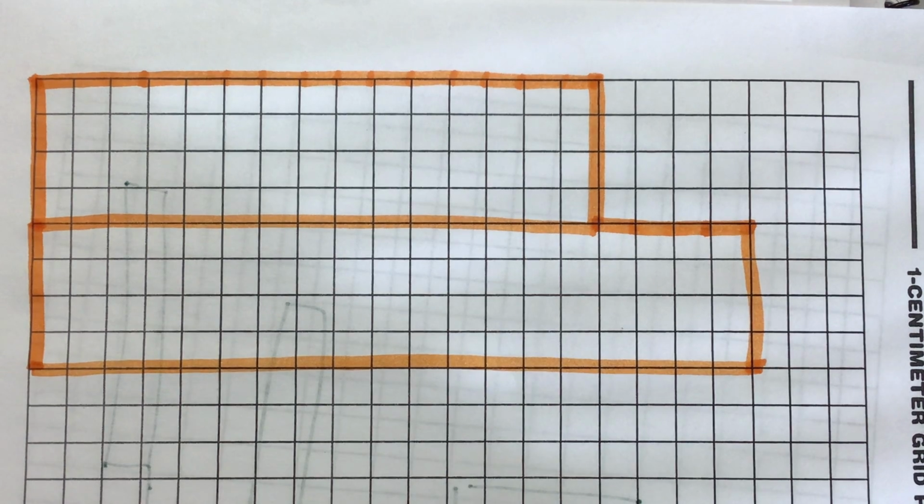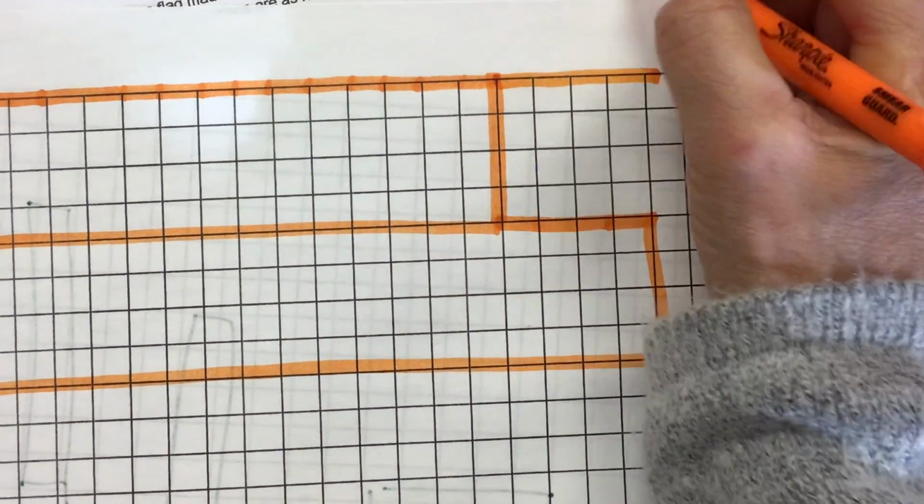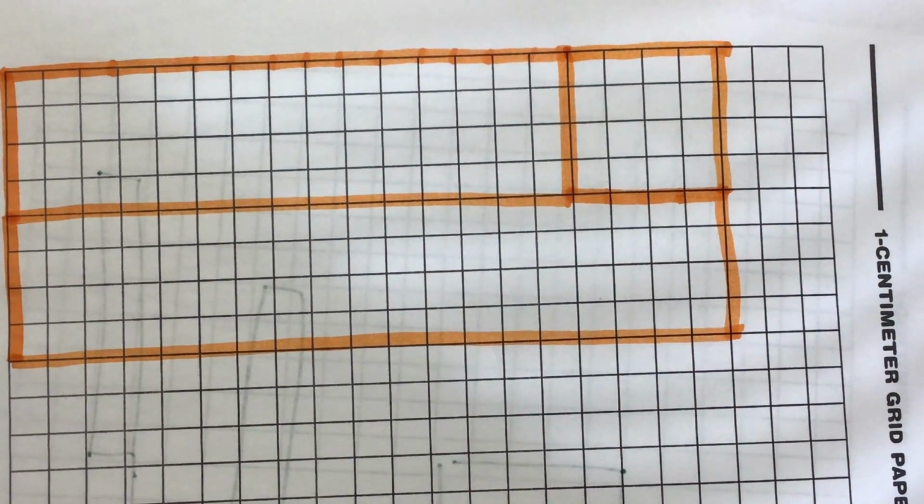Now, if my flag is going to be a rectangle, where should I put that 4 by 4 square? Where the 4 by 15 is. Right here? Okay, and that makes a rectangle. Now, is that the only way that I could do it?